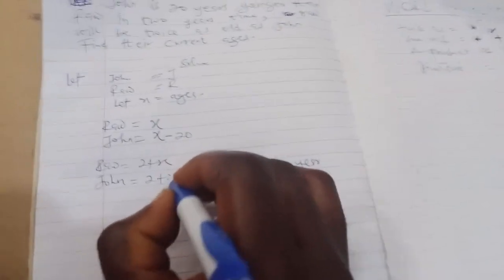So we are going to add 2 to whatever result we have gotten from the onset. So in 2 years' time, Raw's age will be 2 plus X. Then John's age will be equal to 2 plus X minus 20.